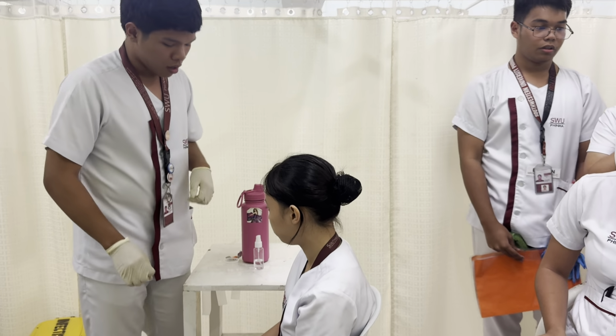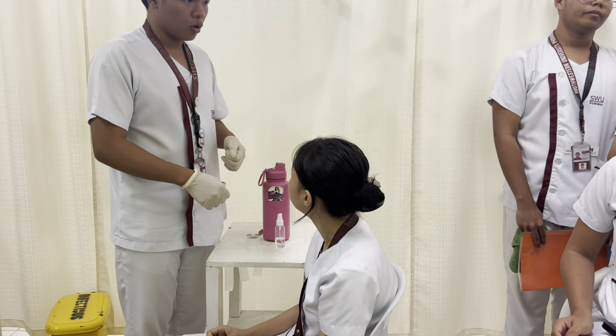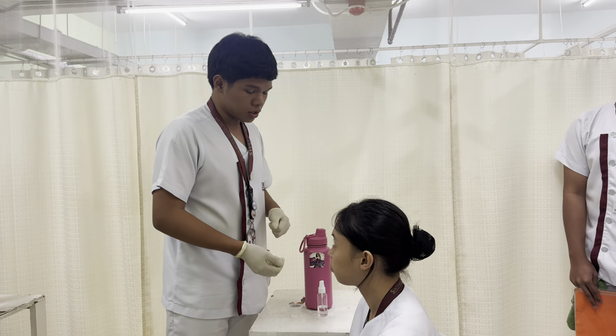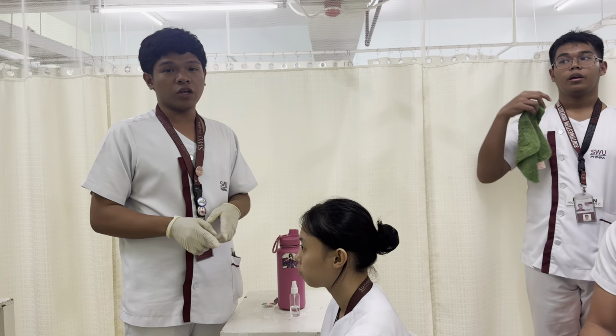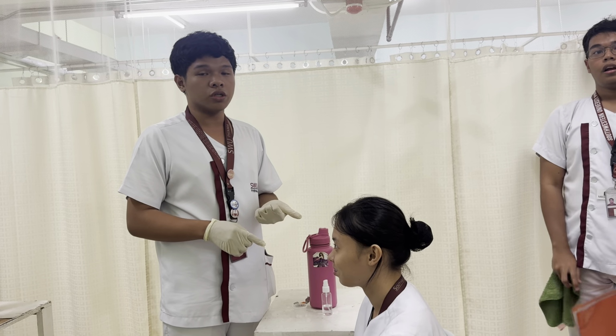And next is place the call light and remove gloves. Perform hand hygiene, and document the medication. Then next is note if the patient refuses the medication. Assist the patient to drink the medication 30 to 60 minutes after the medication.